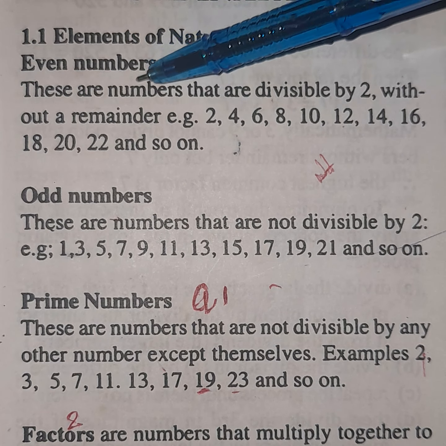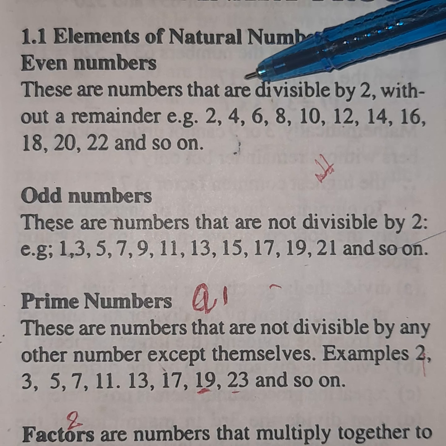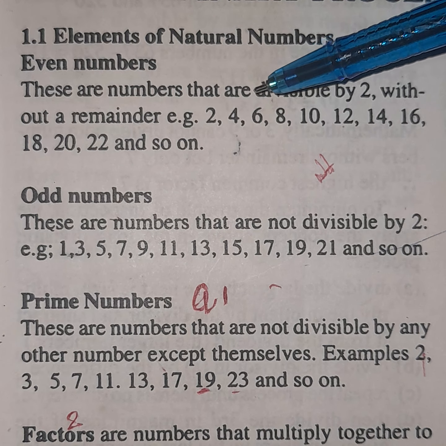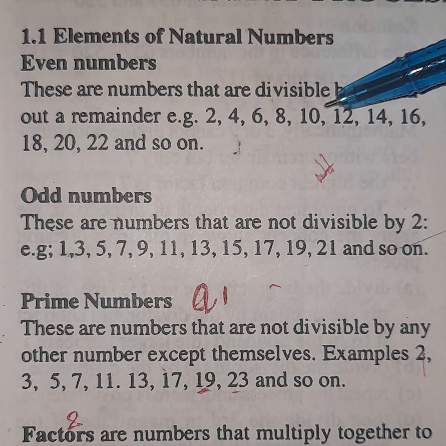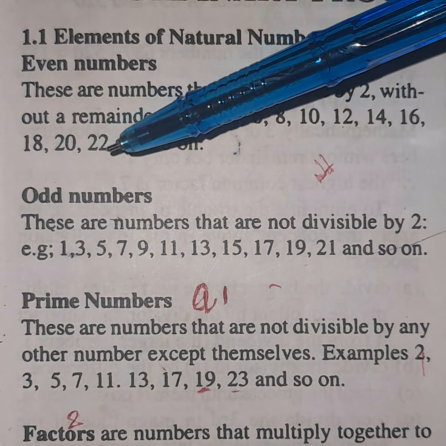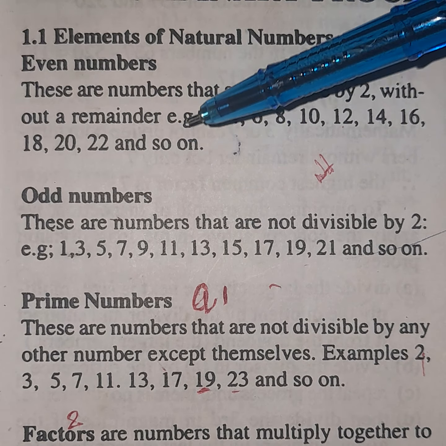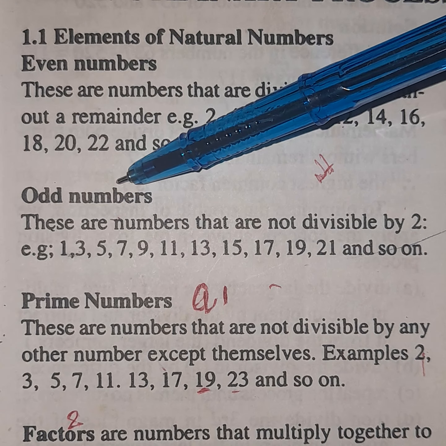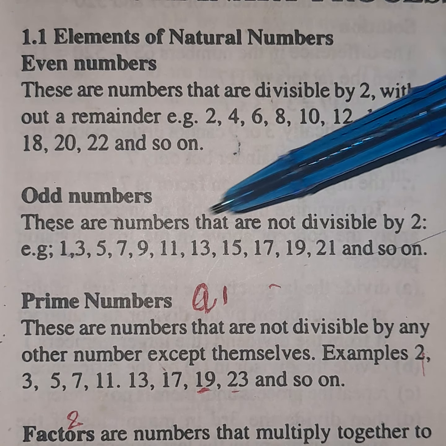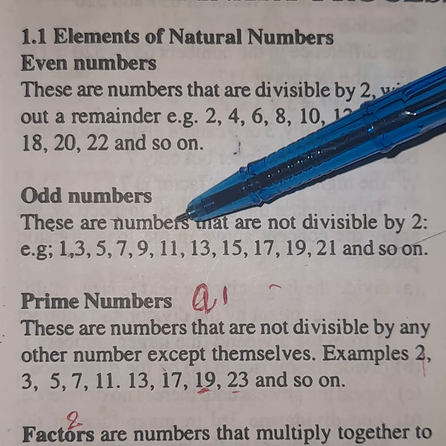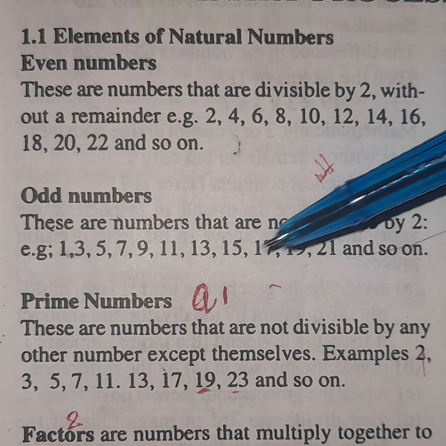Even numbers. These are numbers that are divisible by 2 without a remainder, e.g. 2, 4, 6, 8, 10, 12, 14, 16, 18, 20, 22, and so on. Odd numbers. These are numbers that are not divisible by 2, e.g. 1, 3, 5, 7, 11, and so on.